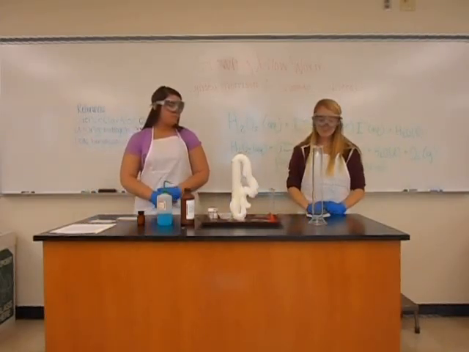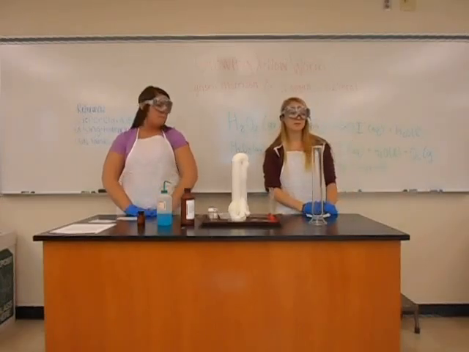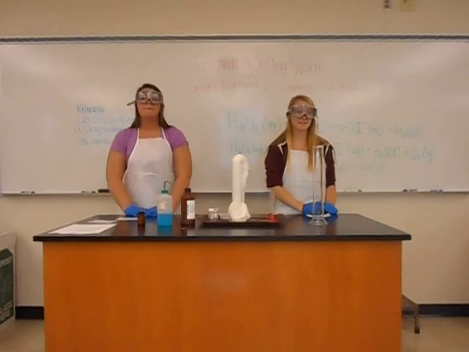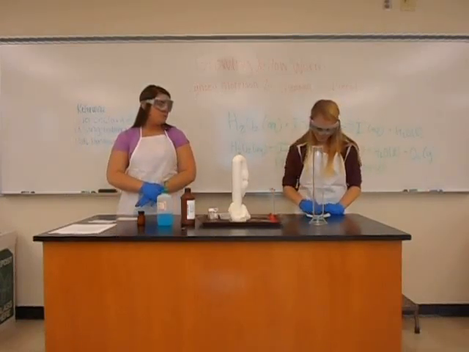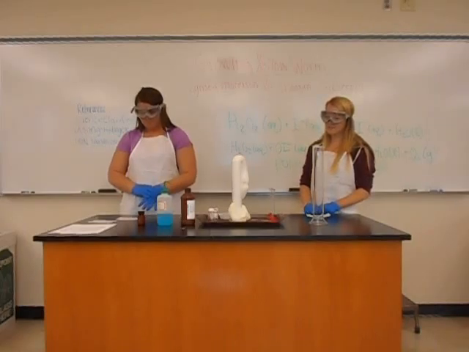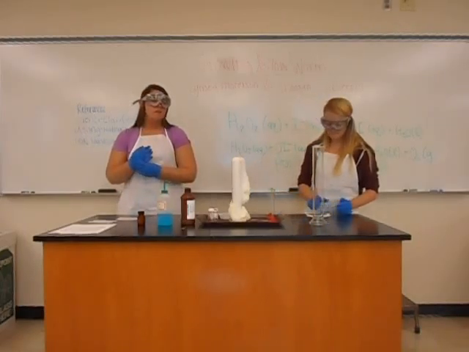So as you can see, the yellow foam springs up out of the graduated cylinder, and this is because the hydrogen peroxide is oxidizing the potassium iodine while simultaneously releasing the oxygen, which is the gas that is trapped in the washing detergent, causing it to rise up, as you can see.